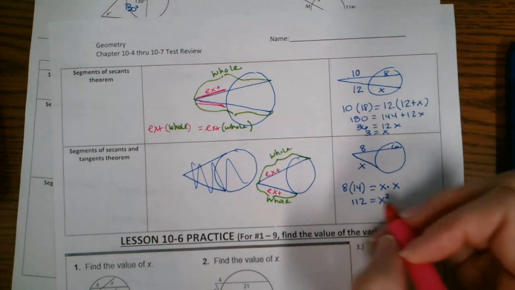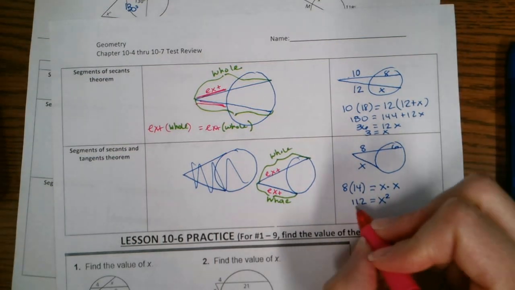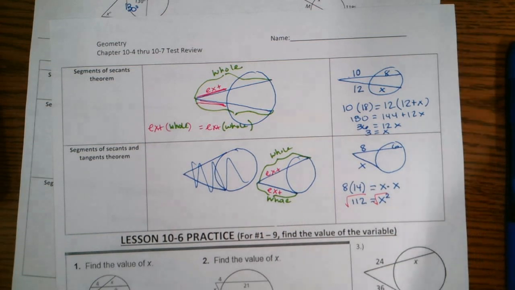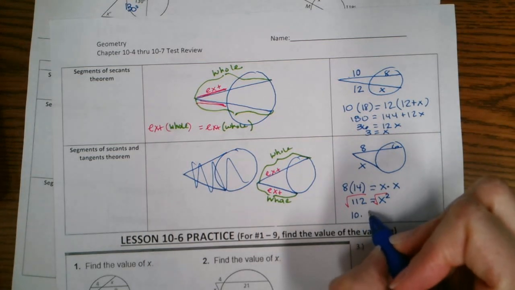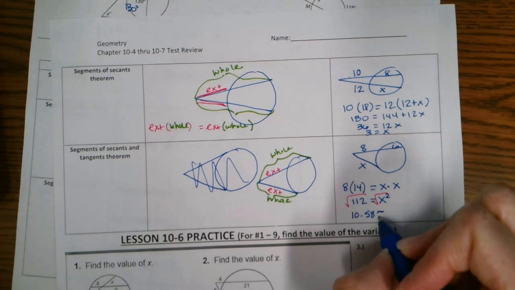To solve, if you need to unsquare something, that's the square root. So I take the square root of 112, and this one's going to be a decimal, 10.58 if I round it.